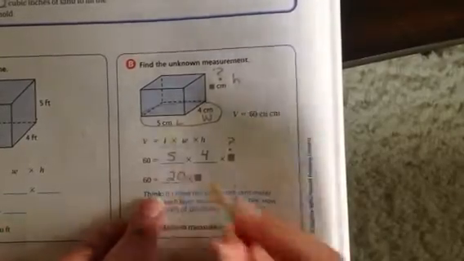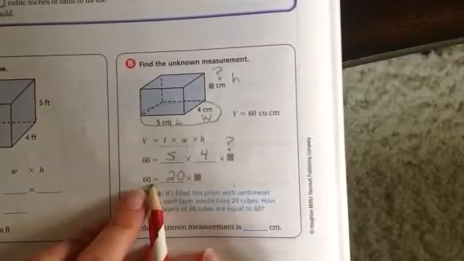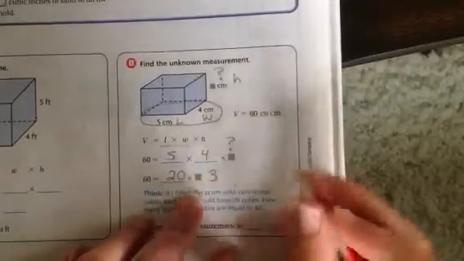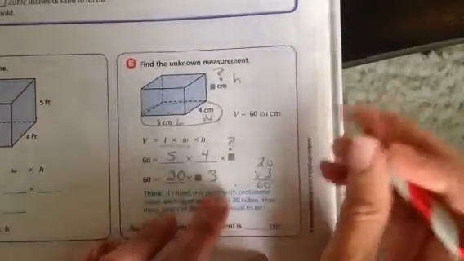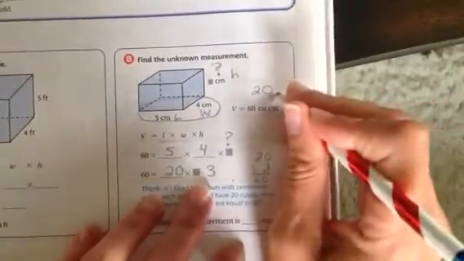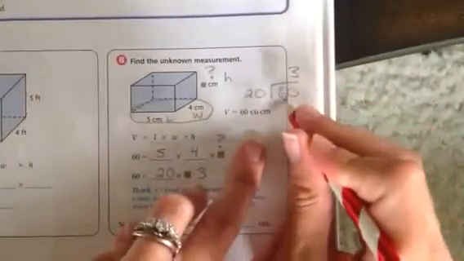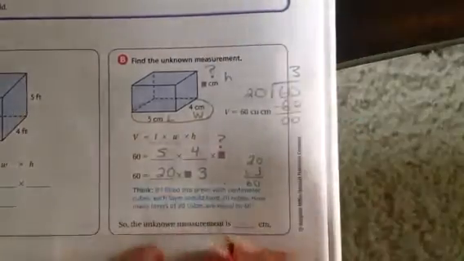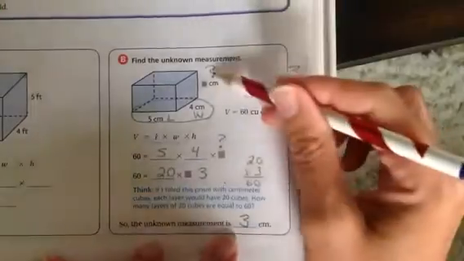So 5 times 4 is 20. So we have to ask ourselves, well, 20 times what equals 60? 20 times 3 equals 60. And I can do a little check here. Or we can work backwards and divide. 60 divided by 20 is 3. 3 times 20 is 60. So the unknown measurement is 3 centimeters.